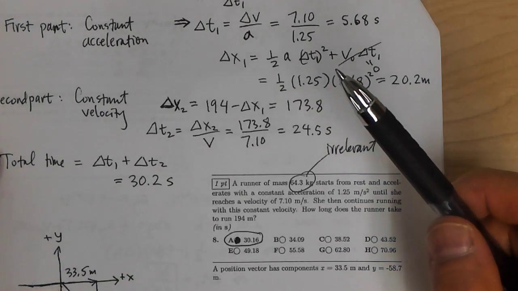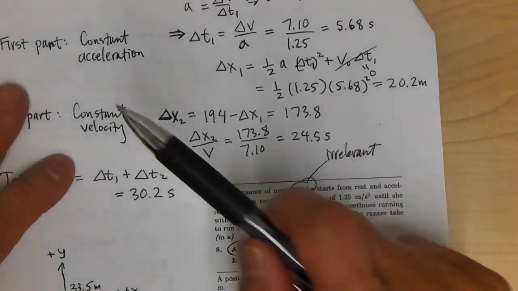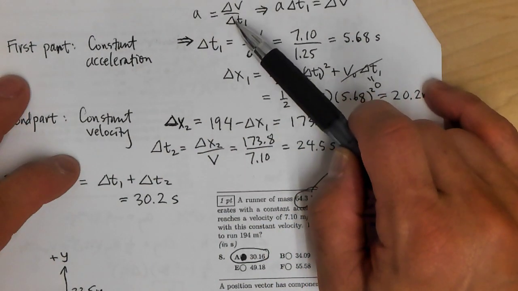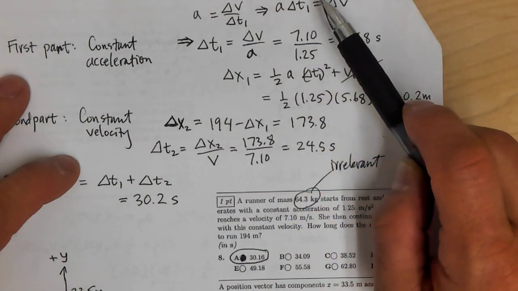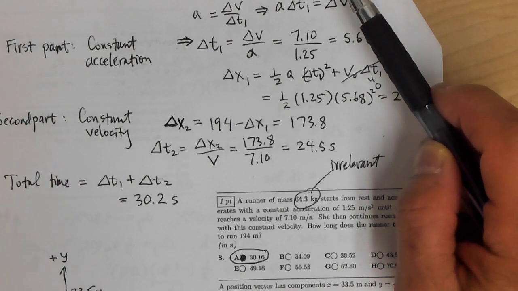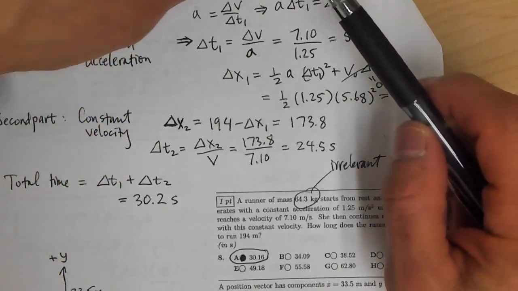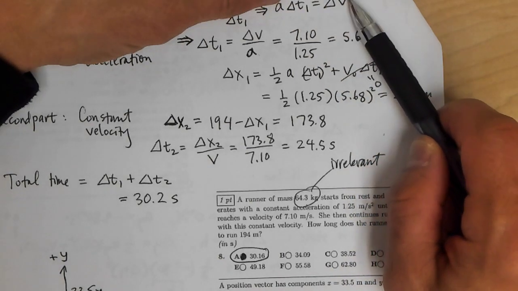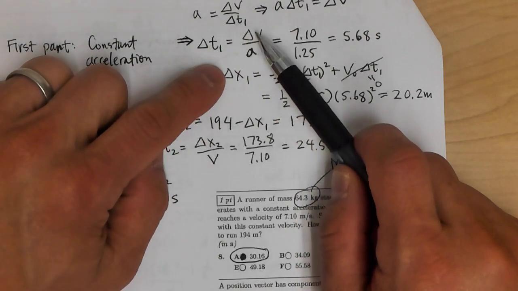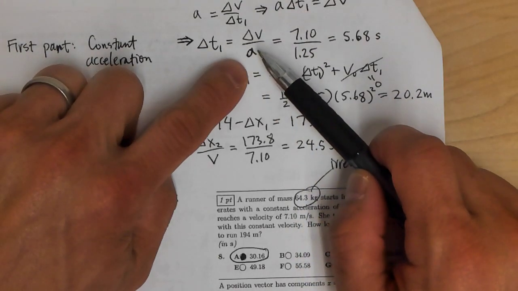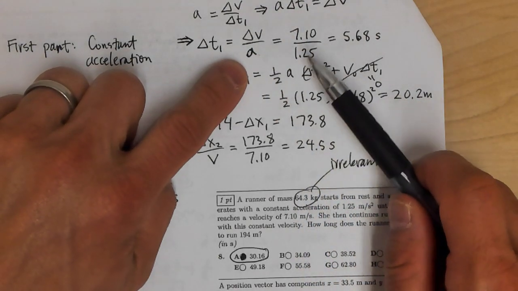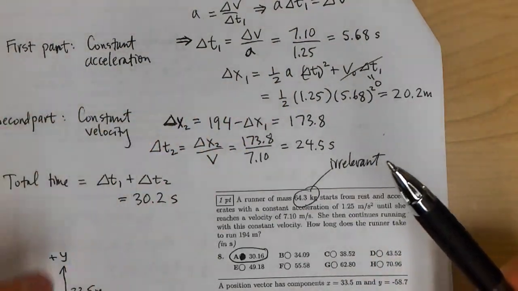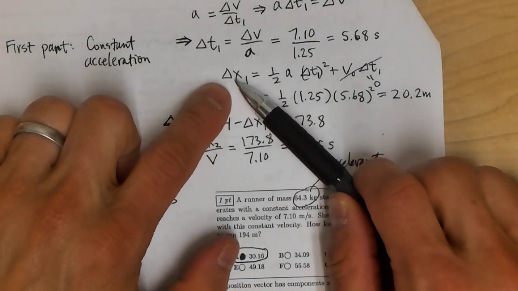Okay, so there's two parts here. First we have constant acceleration. So a is delta v over delta t1, and we're going to solve for delta t1. So a times delta t1 is equal to delta v, and delta t1 is equal to delta v over a. I did that in a whole bunch of steps; you could have done that much more quickly. That's 7.1 divided by 1.25. That's 5.68 seconds.